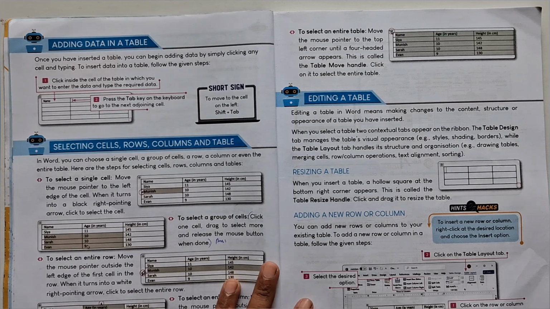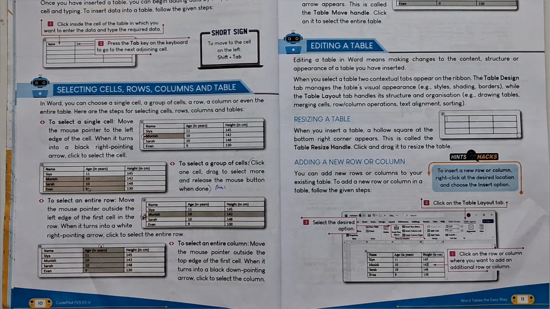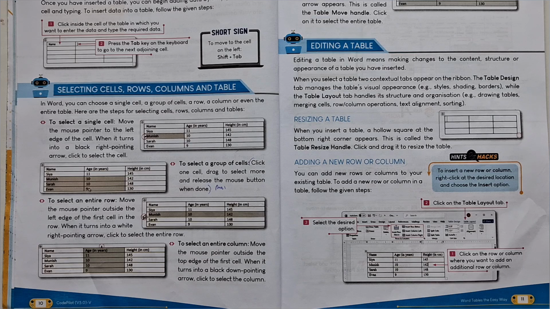Okay, then next topic, selecting cells, rows, columns and tables. In Word, you can choose a single cell, a group of cells, a row, a column, or even the entire table. Here are the steps for selecting cells, rows, columns and tables. To select a single cell, move the mouse pointer to the left edge of the cell. When it turns into a black right pointing arrow, click to select the cell.